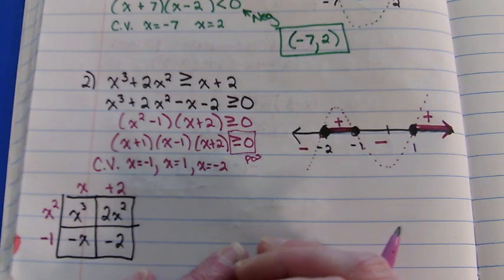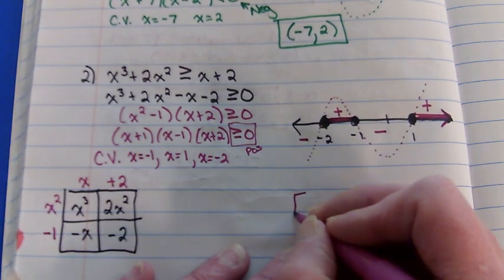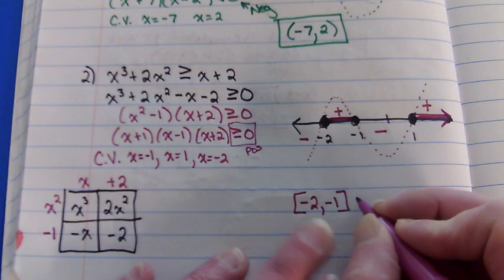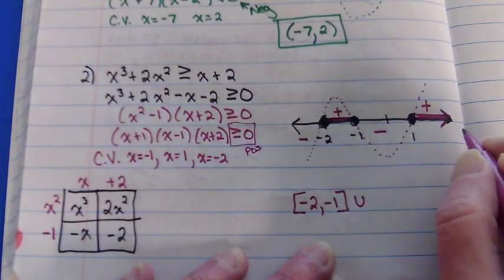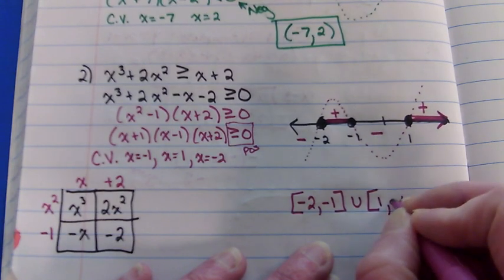So I want the interval from -2 to -1, and it's going to have closed brackets this time. And then the next interval starts at 1 and keeps going on forever, so that's 1 to infinity.